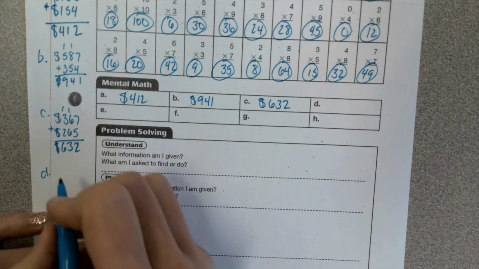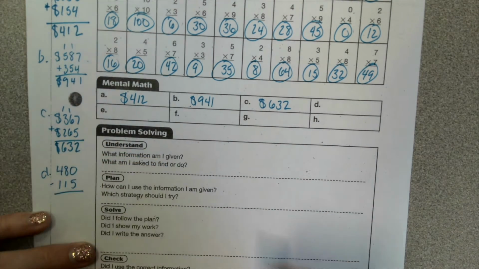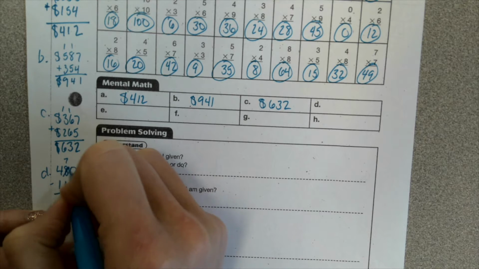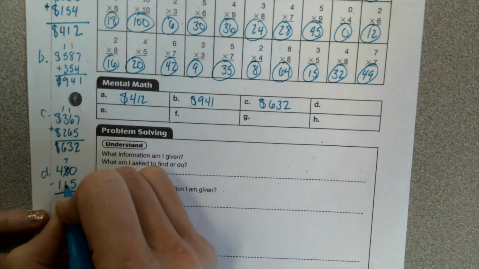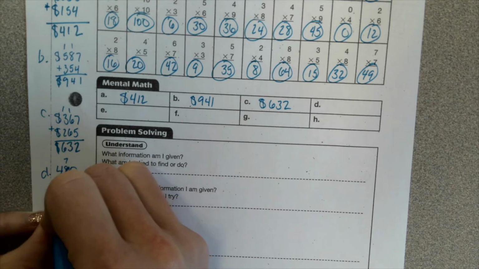D says 480 minus 115. 0 minus 5, can't do that. Cross out the 8, make it a 7, change it to 10. 10 minus 5 is 5. 7 minus 1 is 6. 4 minus 1 is 3.